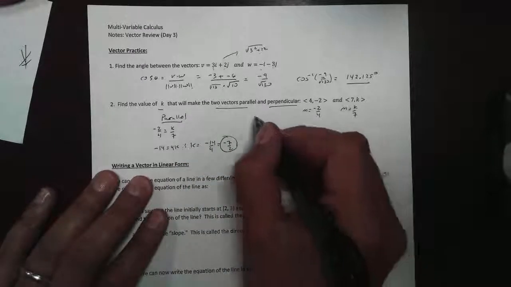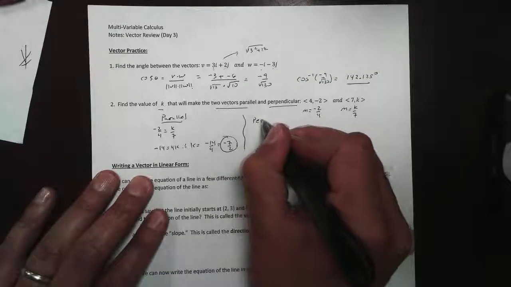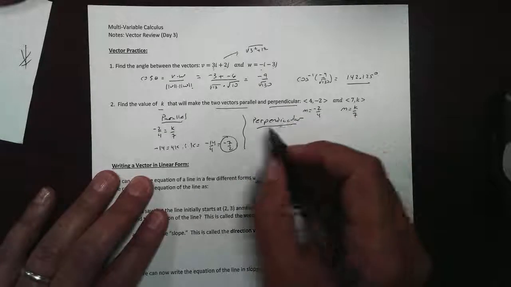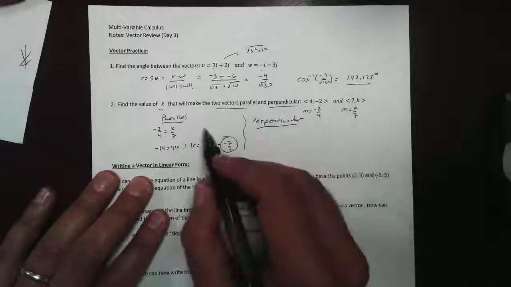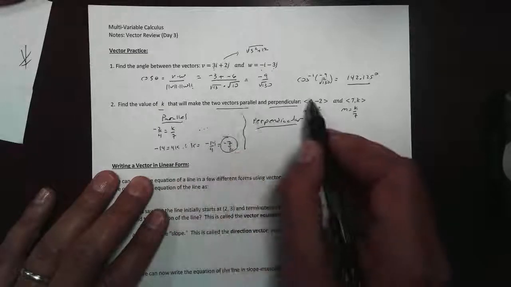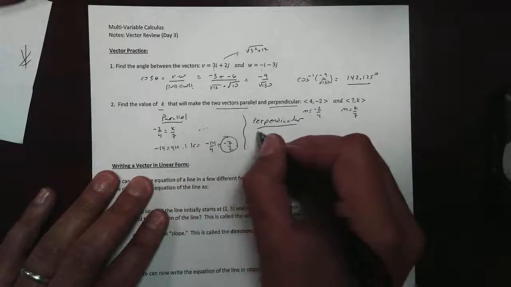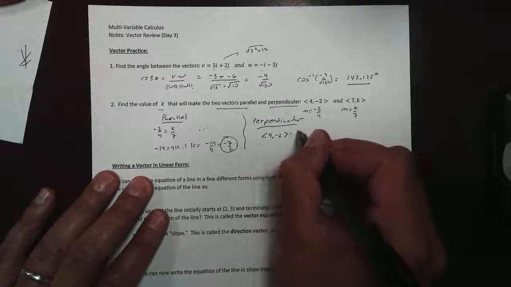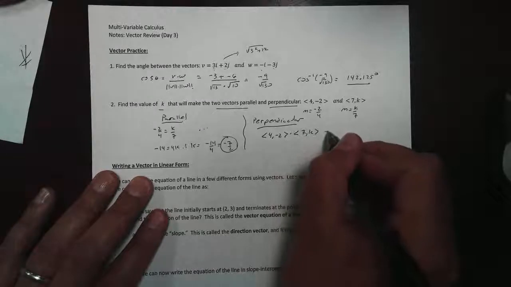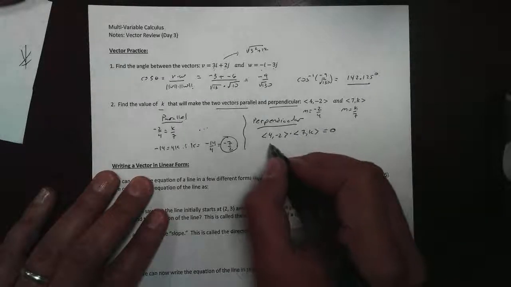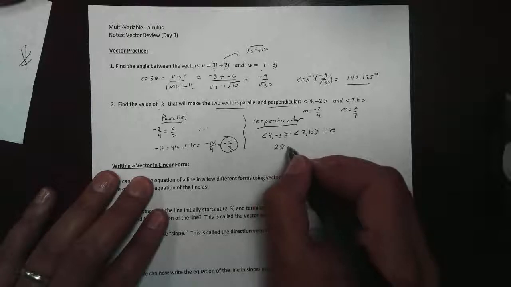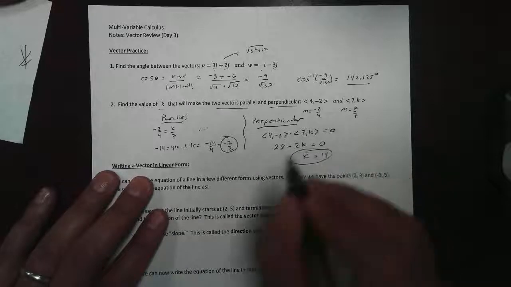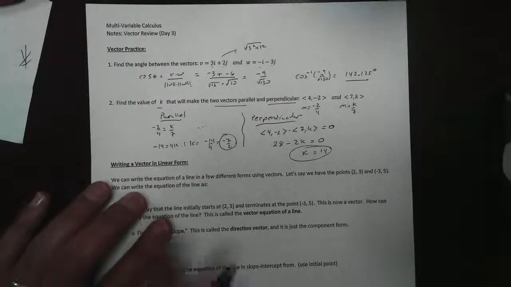That's for parallel. Now for perpendicular, I could, again, use slope, but slope is only really good if we're dealing with single variables, or two dimensions. One way to get perpendicular, we want to use that dot product. So if I dot these two vectors together, we should get 0. And of course that's going to give us 28 minus 2k equals 0. And of course k is going to be 14 right there. Pause if you need to take another step.